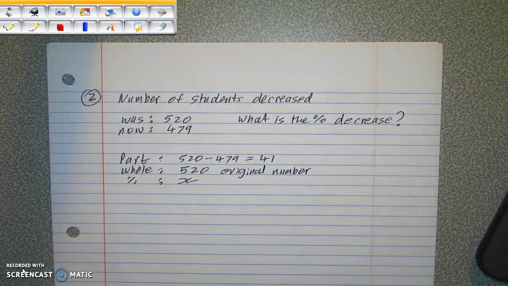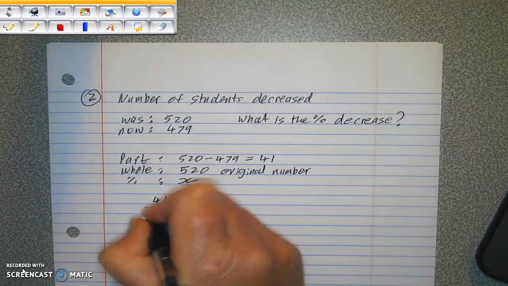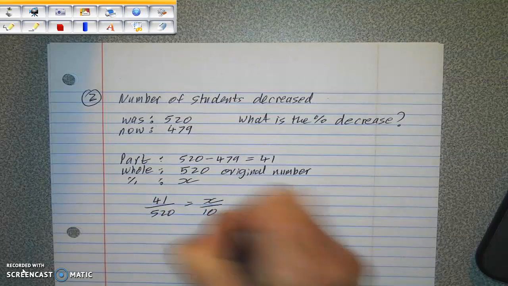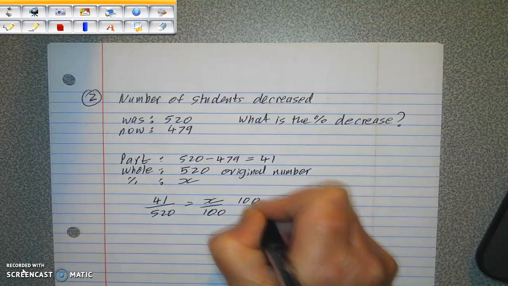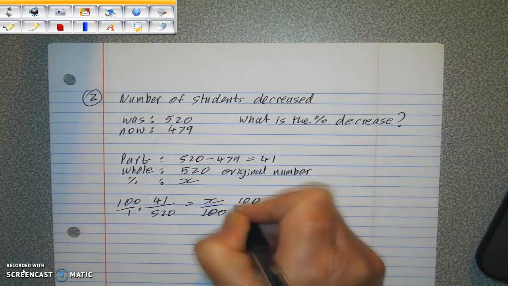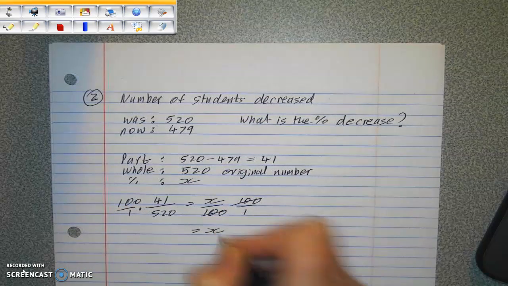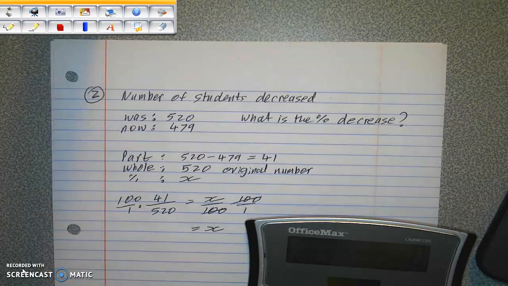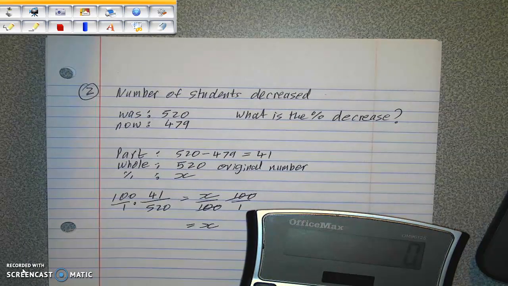So we are going to do part over whole is equal to percent over 100. We're going to multiply both sides by 100. There's my equivalent of 1. And then the rest of it is on the calculator. So I am doing 100 times 41 divided by 520.